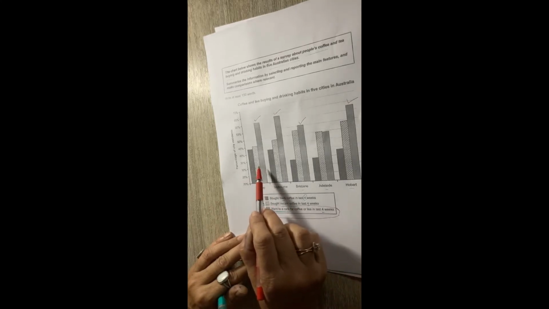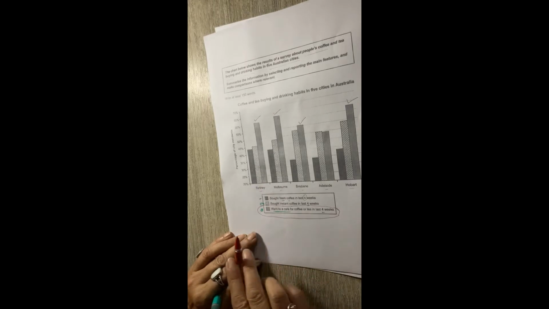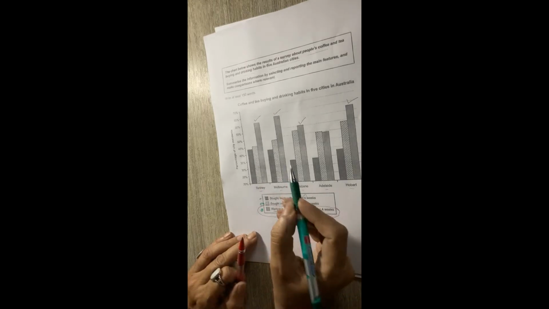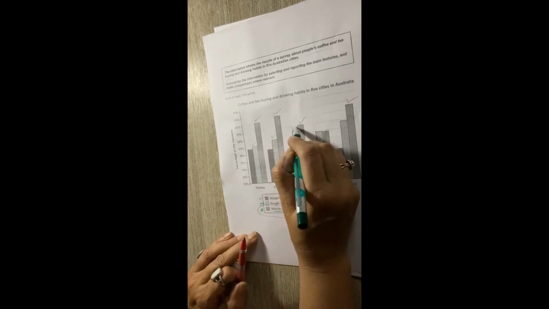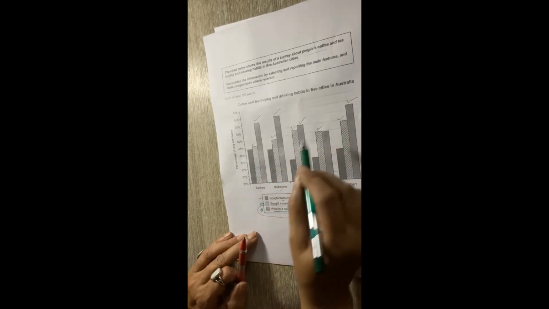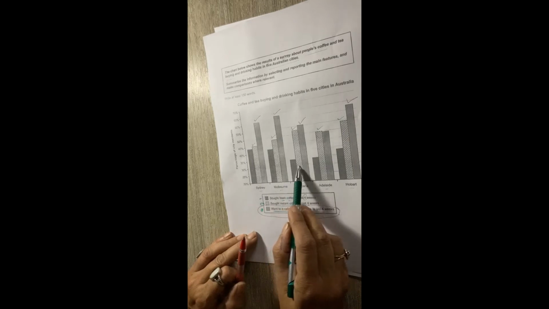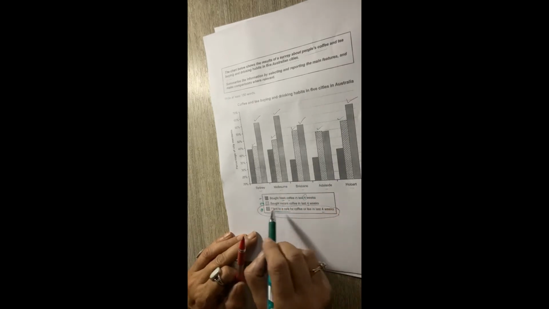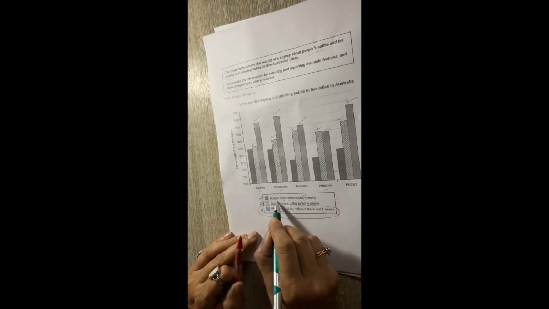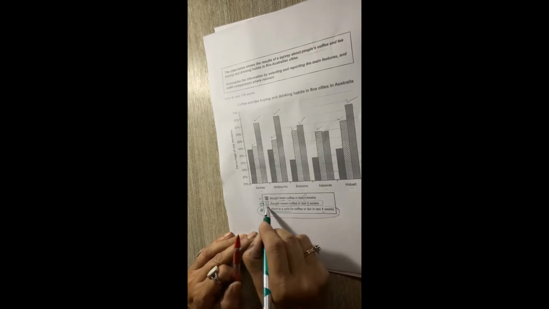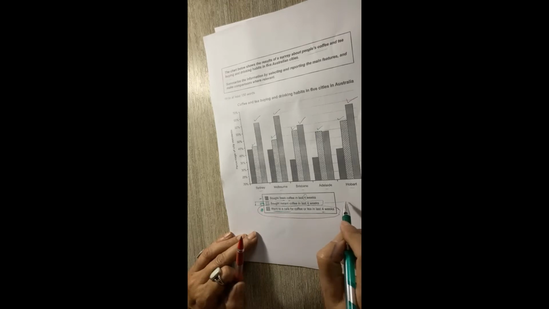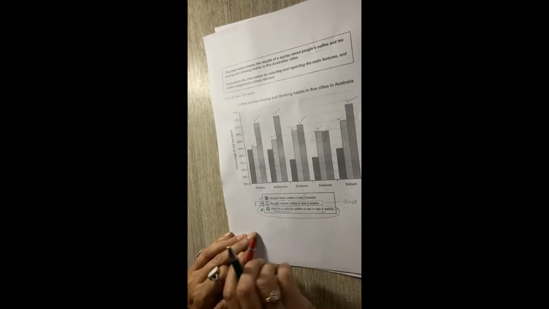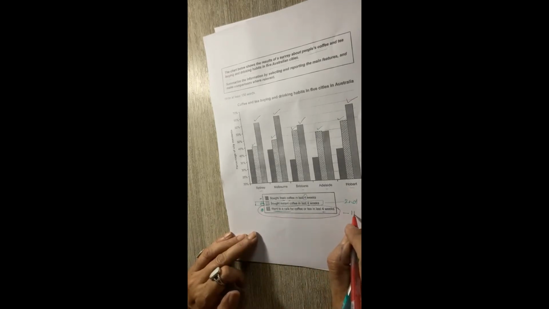After that, the second trend that we see here is this one. The people who went to this place, that means they bought instant coffee. This is the second trend, this was the highest, right?